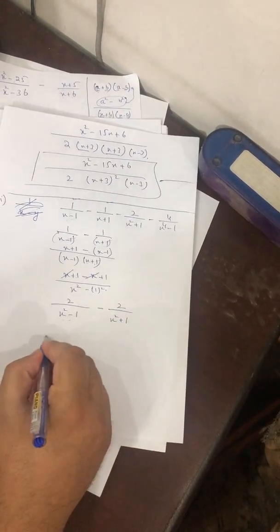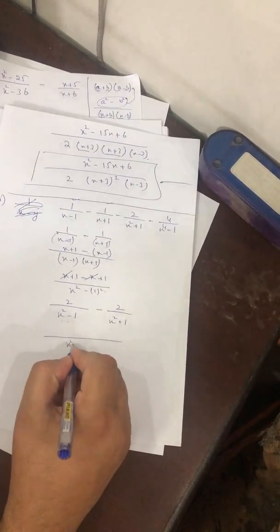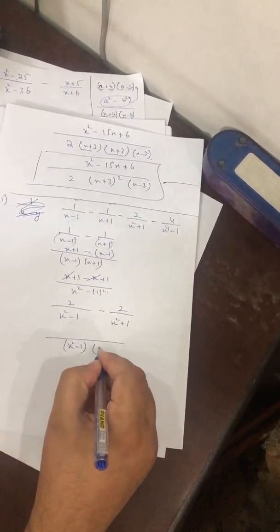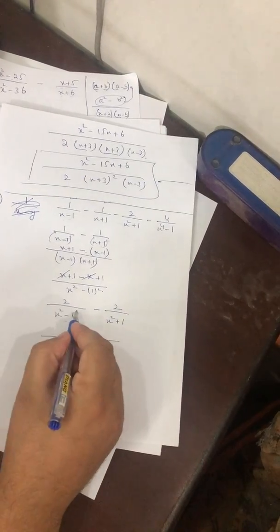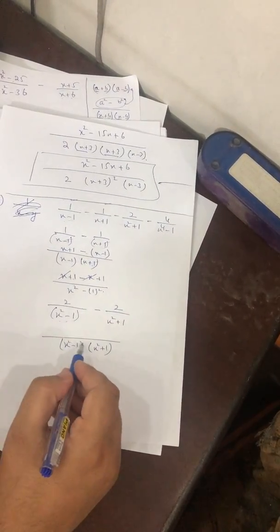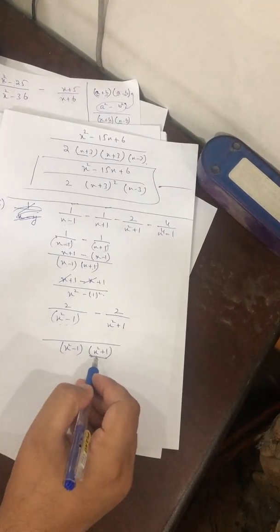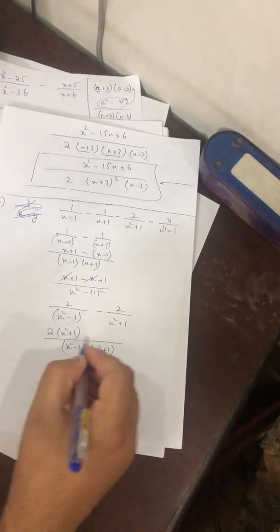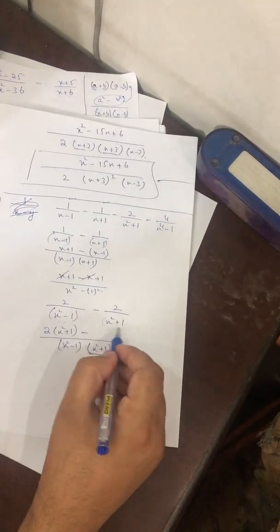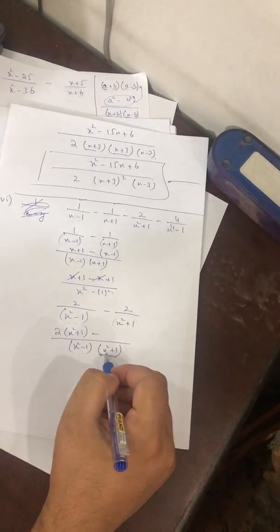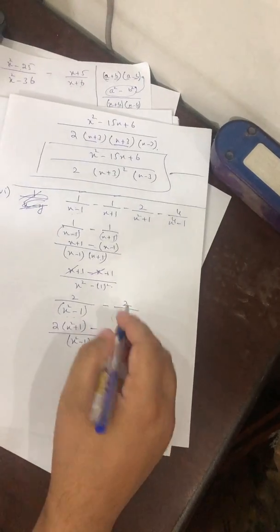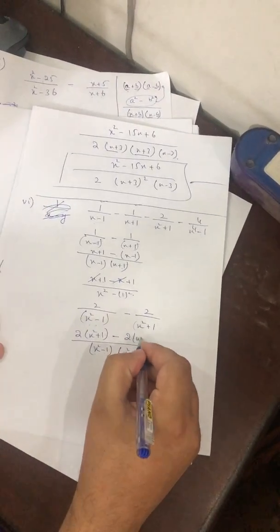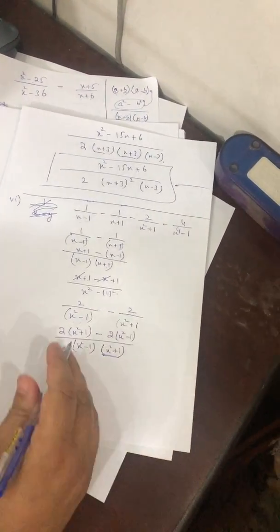Next I will take the third term, which is 2 divided by x² + 1. Now take the LCM again, which is very simple: (x² - 1) into (x² + 1). So what is this? x² - 1 cancels with this one. What is left? x² + 1 is multiplied with 2. This is your x² + 1. Next minus, this x² + 1 cancels with x² + 1. What is left? x² - 2 is multiplied with this one, x² - 1.